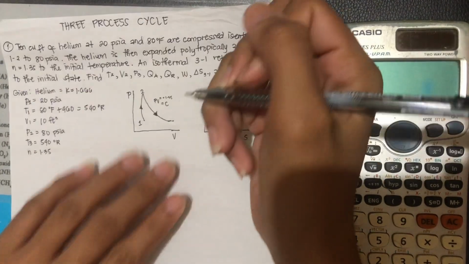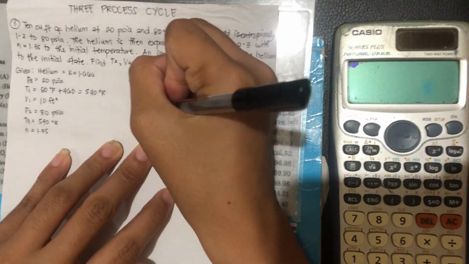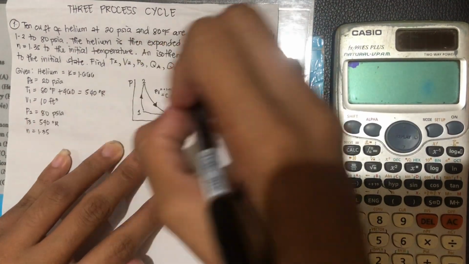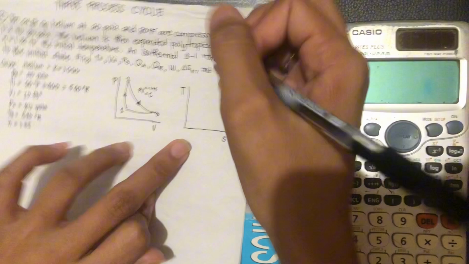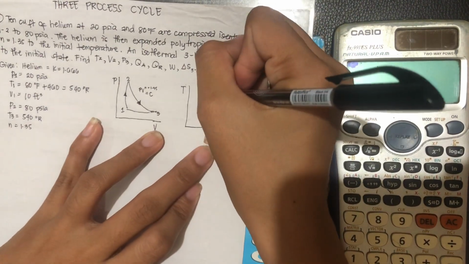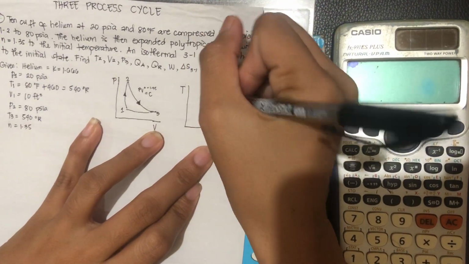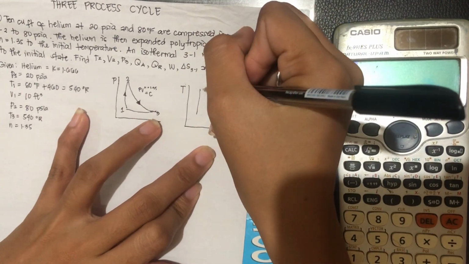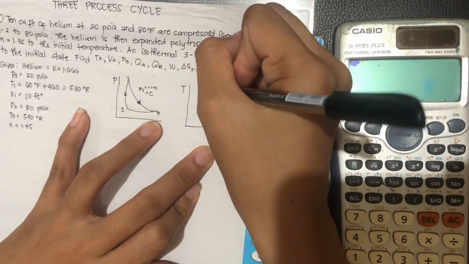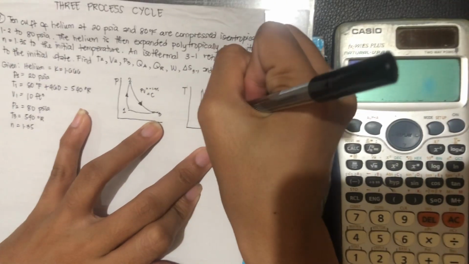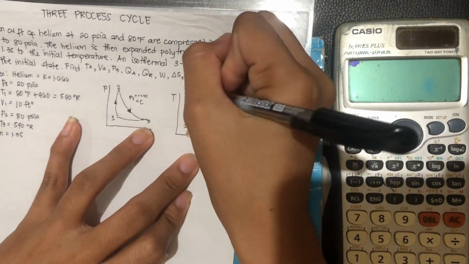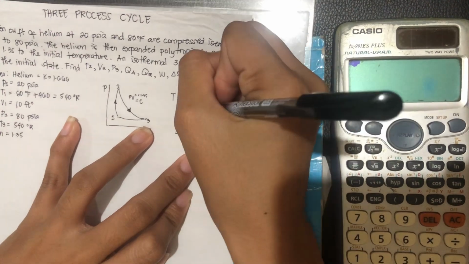Then 3 to 1 is isothermal. So we have isentropic, polytropic, then isothermal: 1, 2, 3.